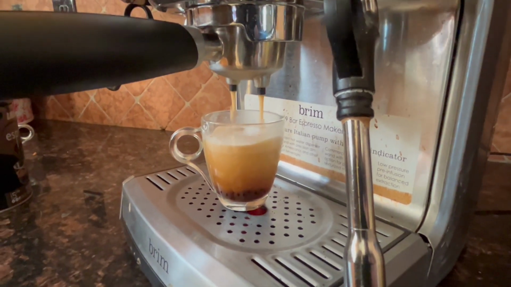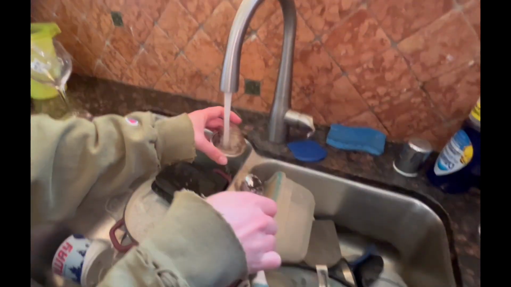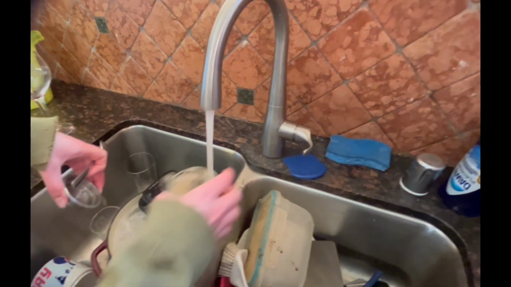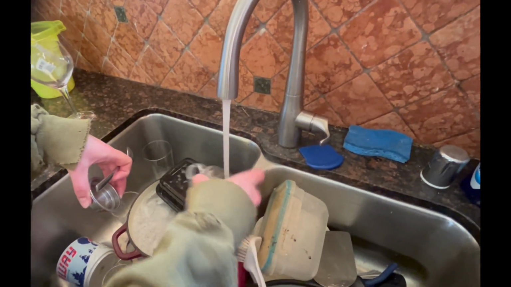Now that we have the completed espresso, we need to clean the cup. To do this, we're going to use a turbulent flow from our sink, meaning a Reynolds number above 4000. This ensures that the cup gets fully cleaned.